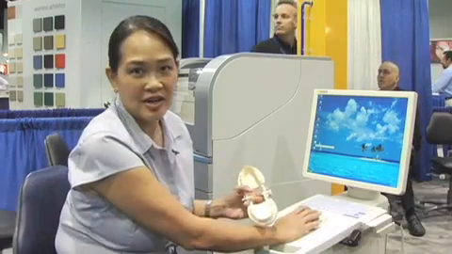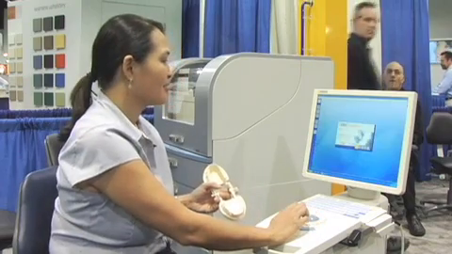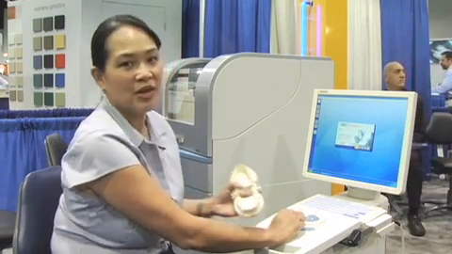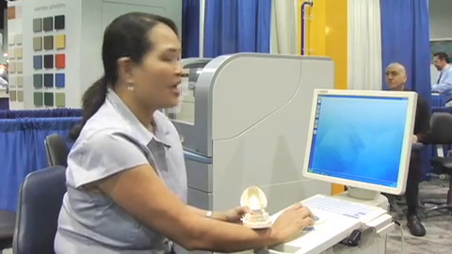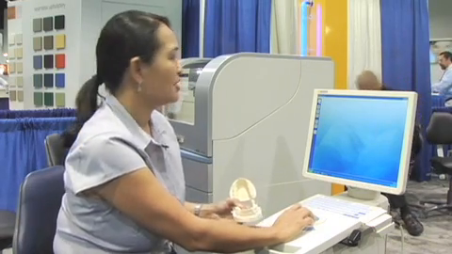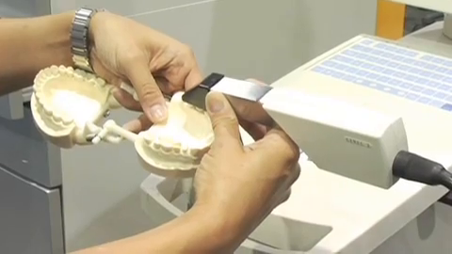So you click on the CEREC Connect icon, wait for it to load up, and then we're going to be doing our new patient. We're going to be acquiring the images for the preparation.